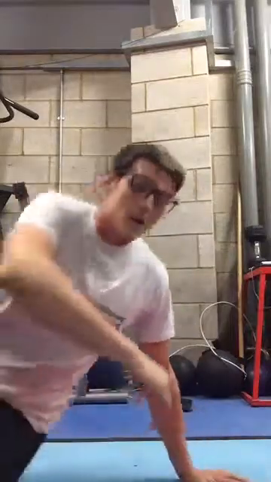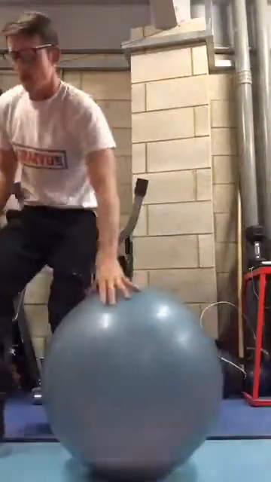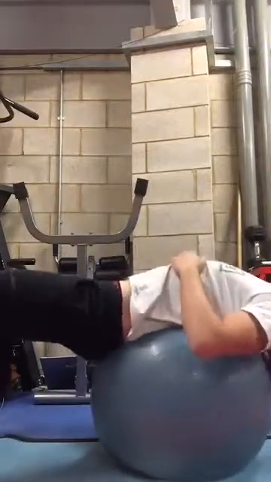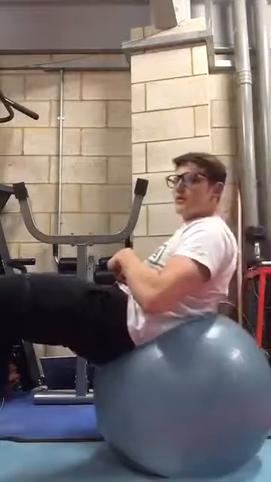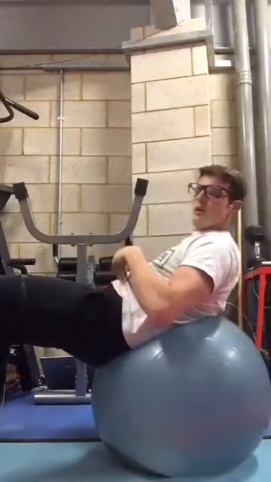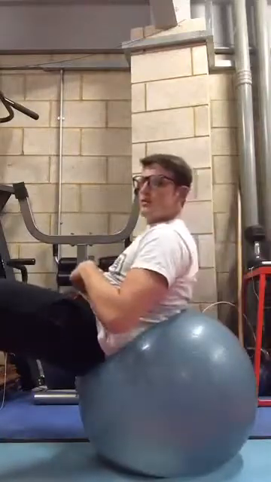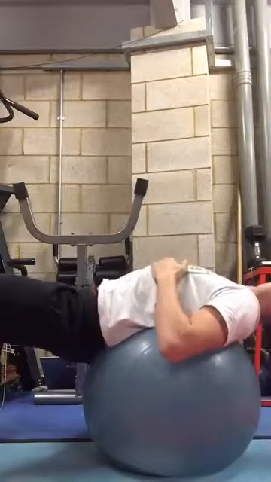So a much better crunch is again to get our buddy the Swiss ball, and then come over the back of it, like so. It's the same movement, okay? So, crunching up, tongue on the roof of the mouth, and coming down. Now, can you see how much more range of motion I get?